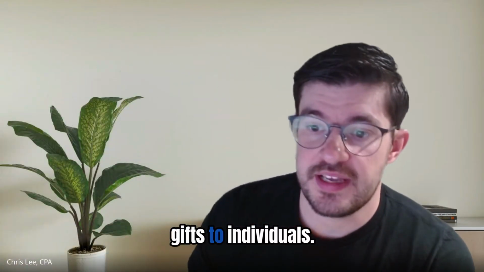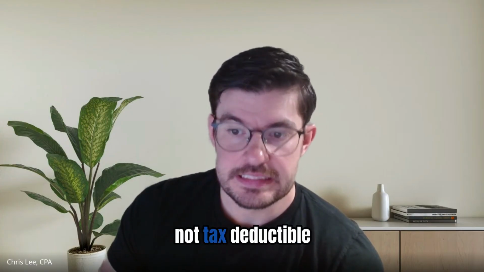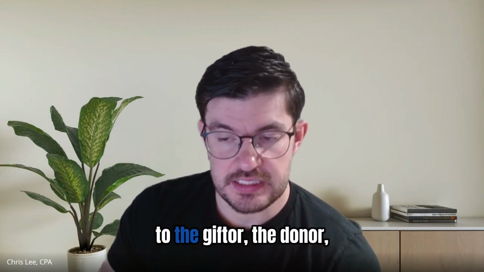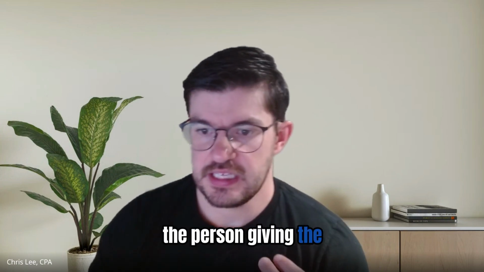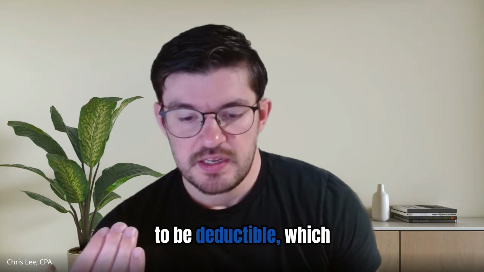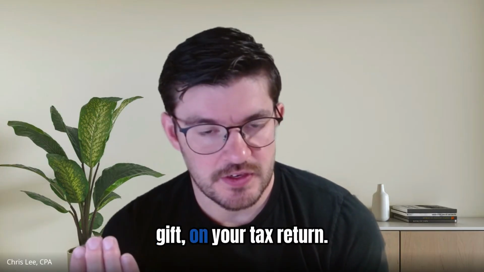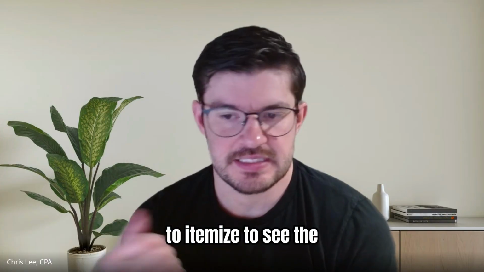Gifts to individuals. So here's the next thing we need to know. Gifts are not taxable income to the recipient, and they're also not tax deductible to the giftor, the donor, the person giving the gift. So gifts to individuals are never tax deductible. You basically need the gift to be to a qualified charitable organization to be deductible, which is to say not to an individual specifically, and then you can potentially deduct that gift on your tax return. Usually you would need to itemize to see the benefit of it.